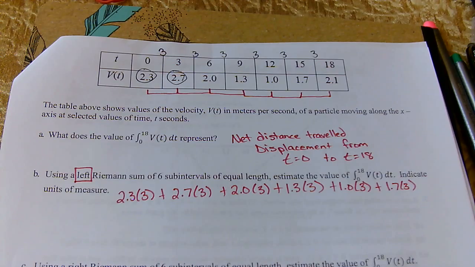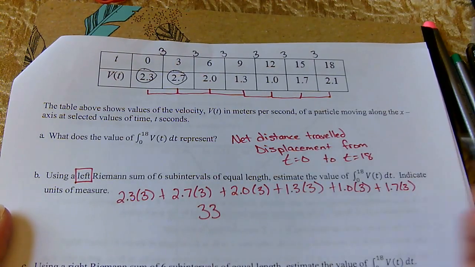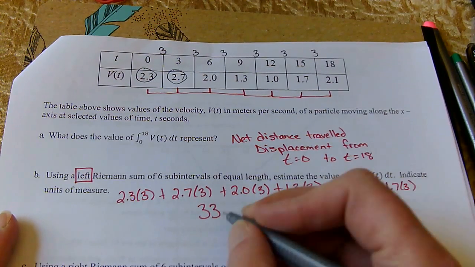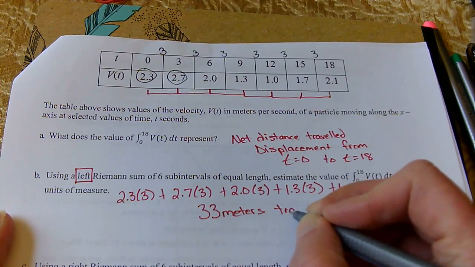And it says to make sure that we use our unit of measure. So this is 33 what? Meters traveled.